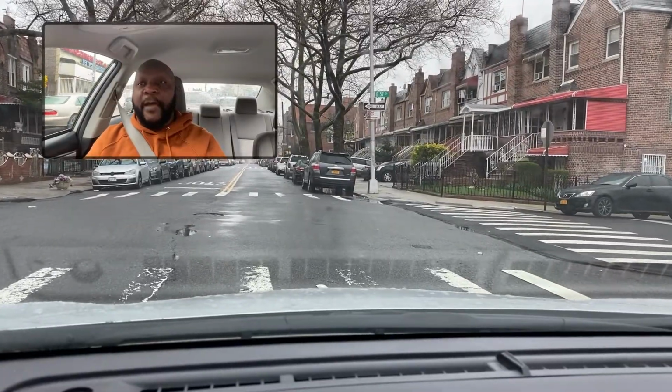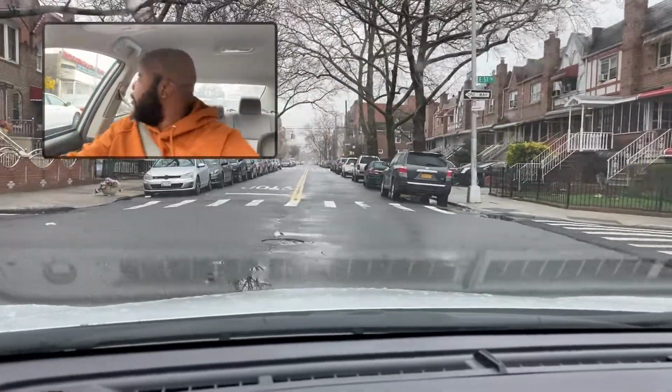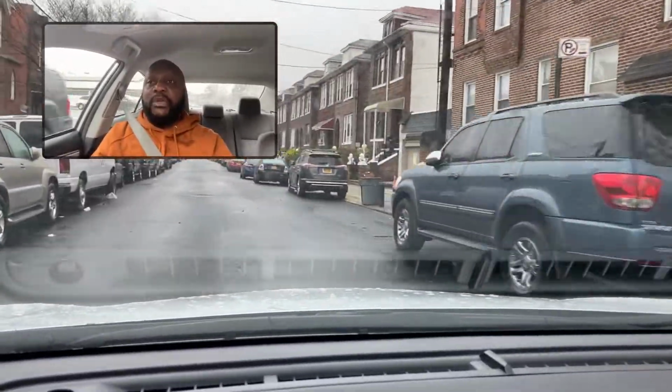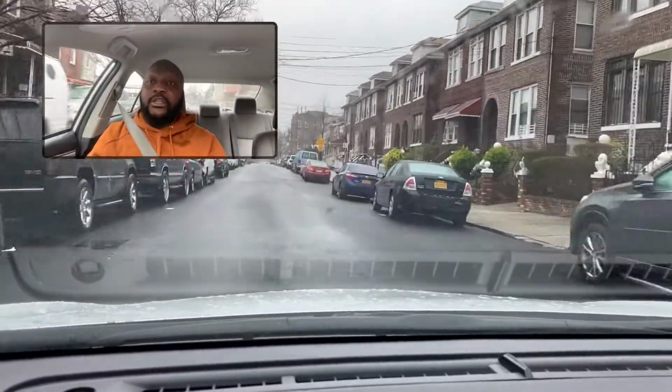Intersection turn, always stop sign. Make my turn, mirror left, shoulder left, then go with the turn. Always have to check mirrors and shoulders when you're making a turn. We're going to do it again.